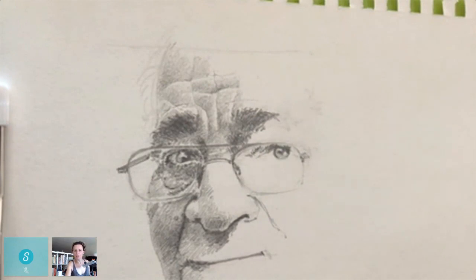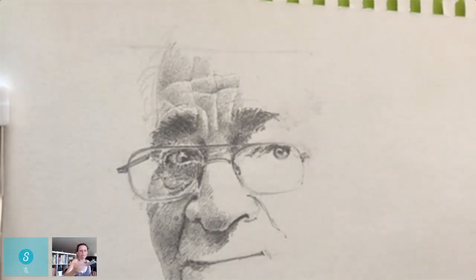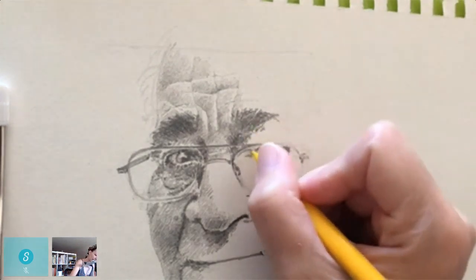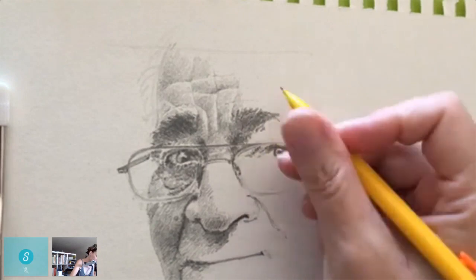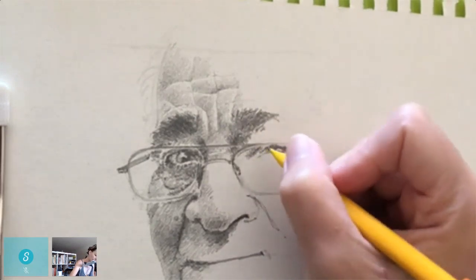Do you prefer hatching on paper or on iPad, Marcel? Both, really both. I don't think I have a preference for either. I really love the feel of the iPad, it is so amazing and so real that there's absolutely no difference to me.